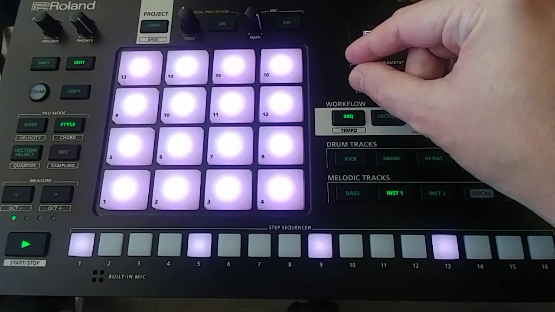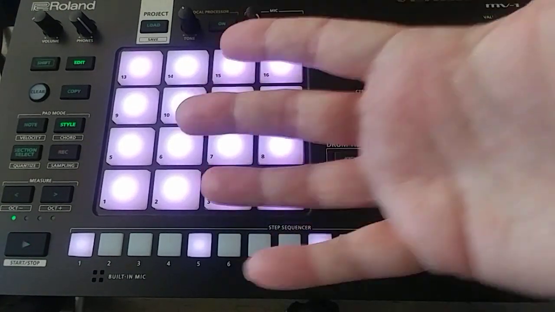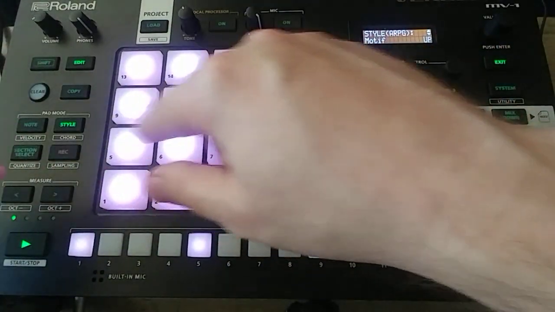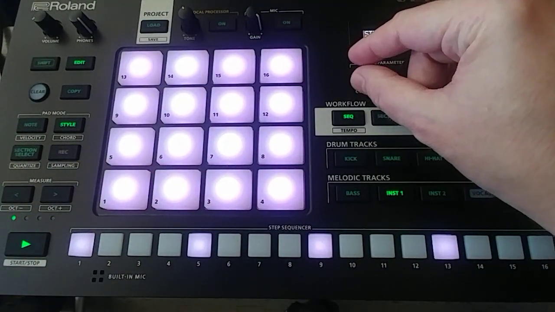So for now, again, let's just go back to the top to up. Up is simple to understand. We know it's going to go from the bottom note to the top note. What other options do we have?